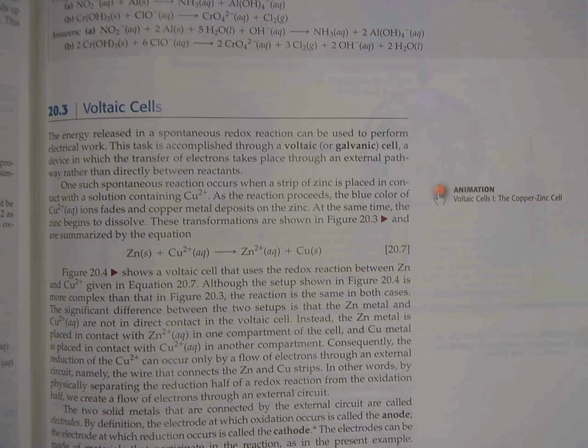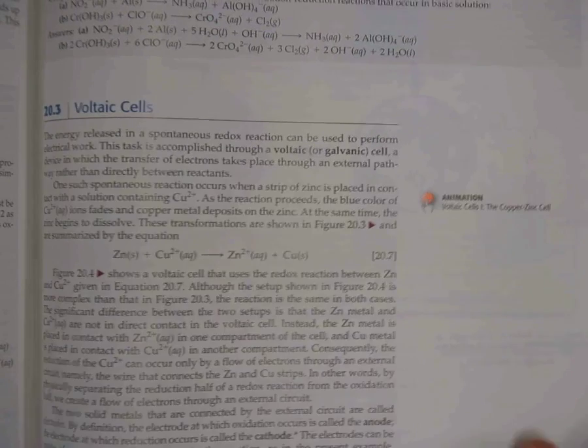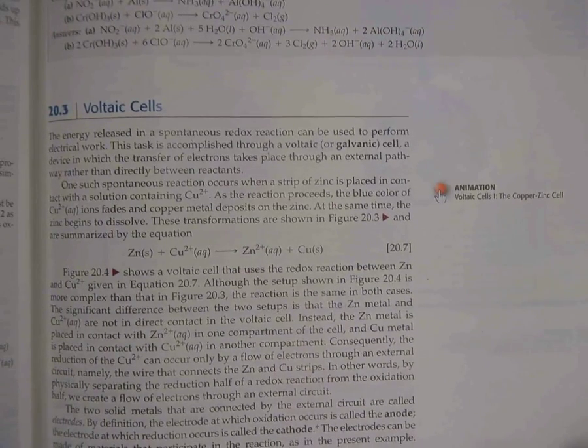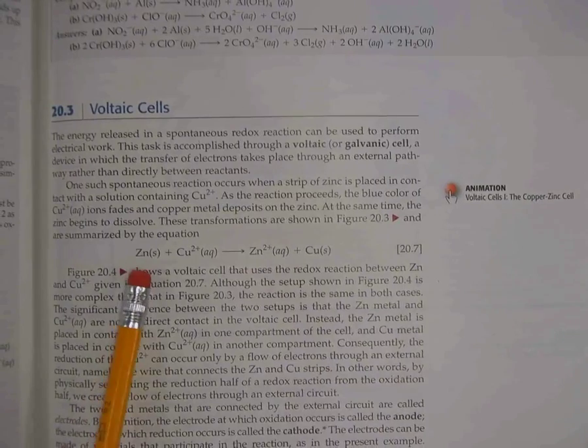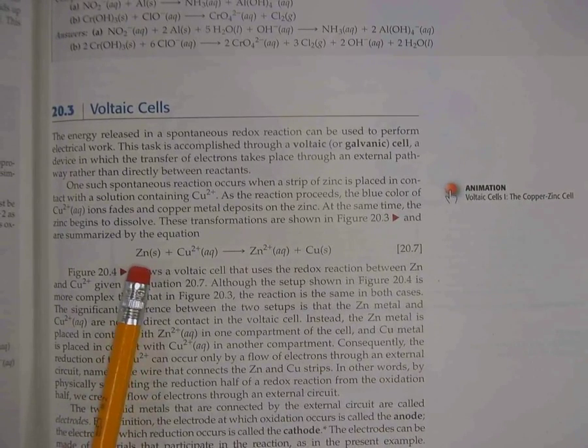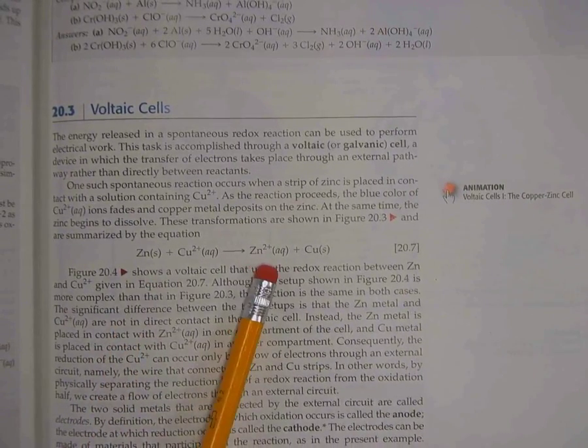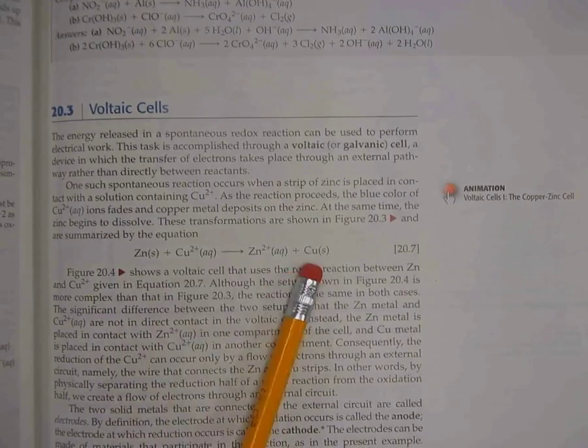One such spontaneous reaction occurs when a strip of zinc is placed in contact with a solution containing copper. As the reaction proceeds, the blue color of the copper ion fades, and the copper metal deposits on the zinc. At the same time, the zinc begins to dissolve. This transformation is shown in figure 20.3 and is summarized by this equation. You can see right here that zinc becomes zinc plus 2, aqueous, and copper aqueous becomes copper solid.